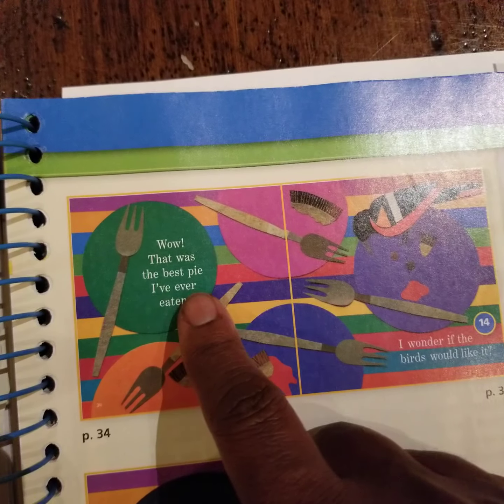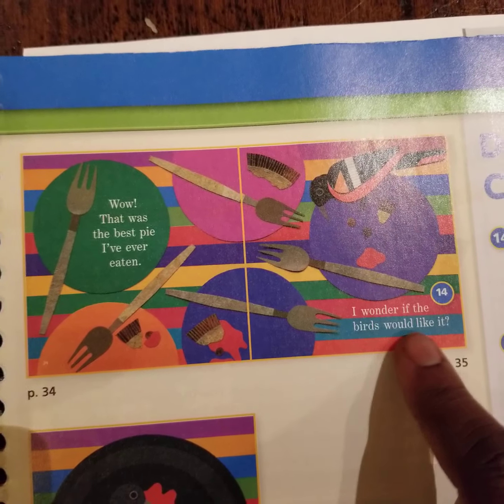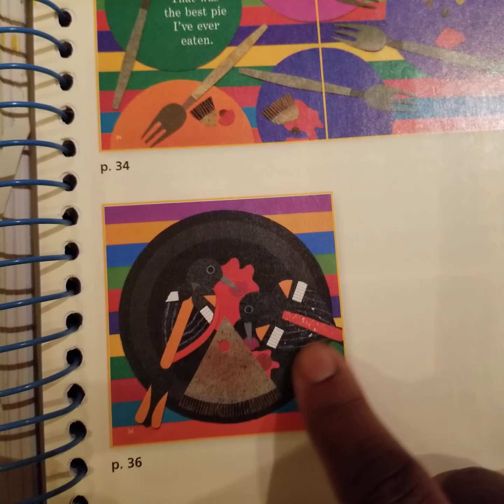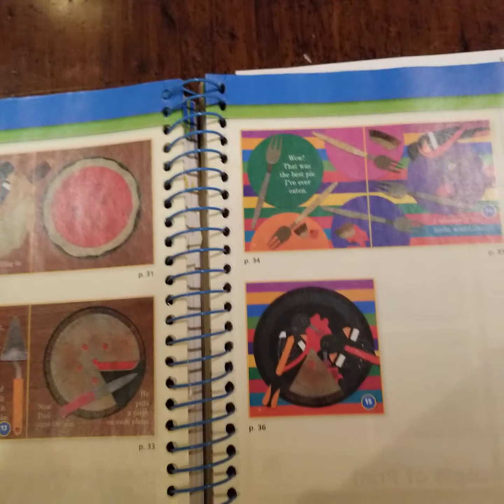Wow, that was the best pie I've ever eaten. I wonder if the birds would like it. And so they do. So why do we think the author wrote the story?